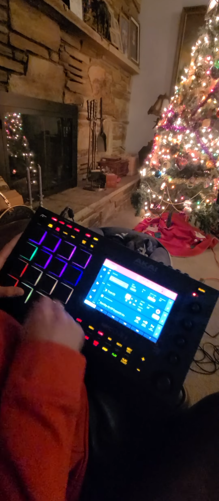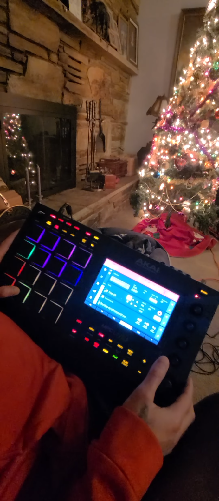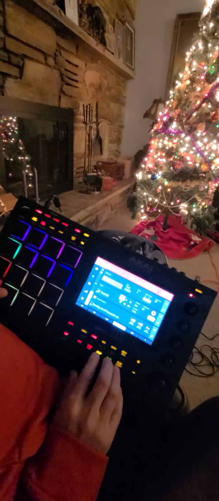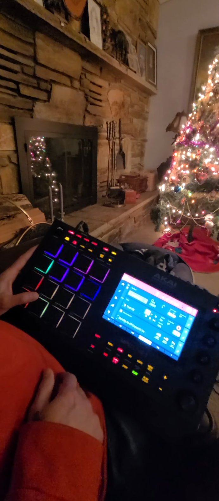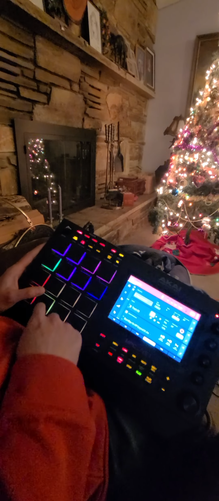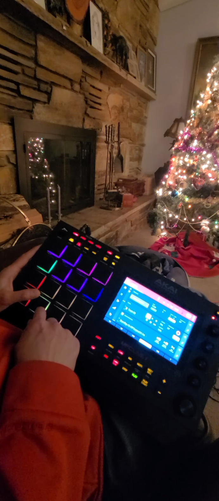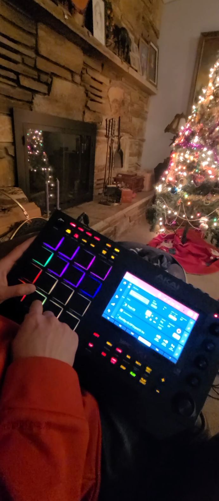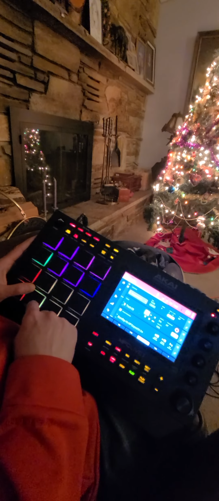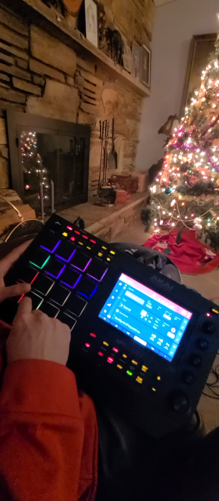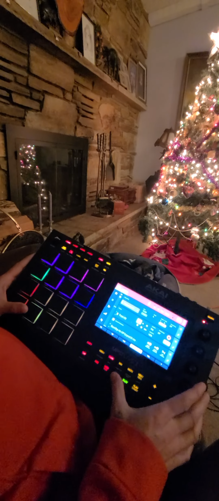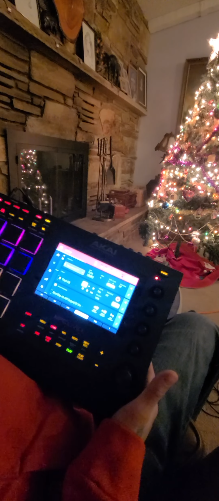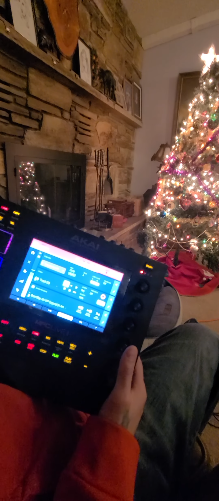So watch this. Note repeat, I'm going to put it on. So I could have that come in real quick whenever I want. Note repeat on 1/32. Play start. Overdub. We're going to add it in the last 2. There it is. Just like the basics of how you get your first 4-bar loop.